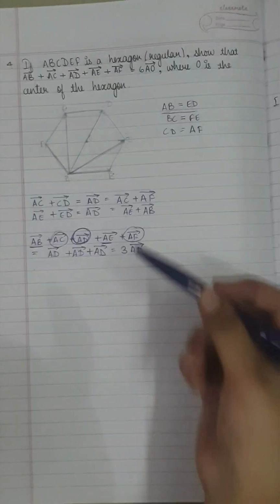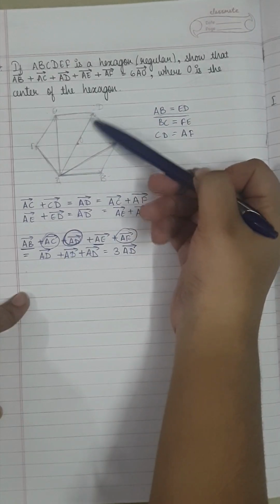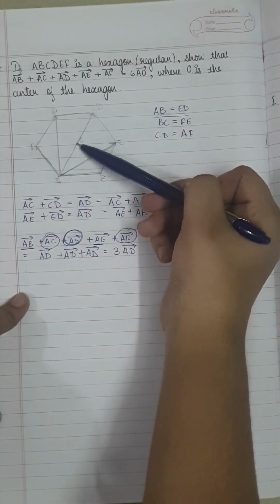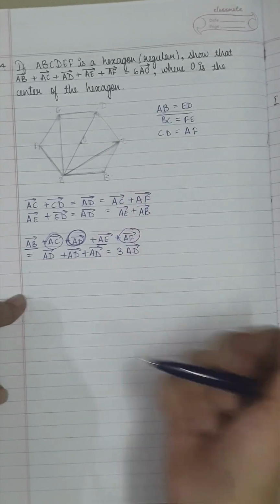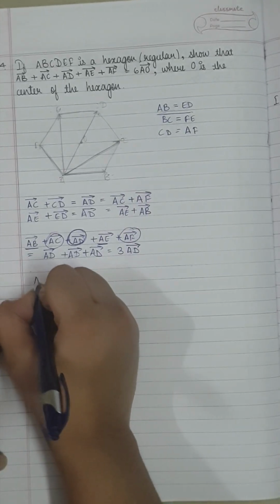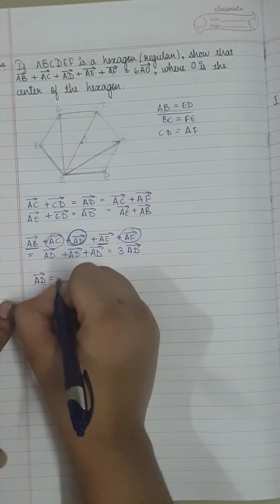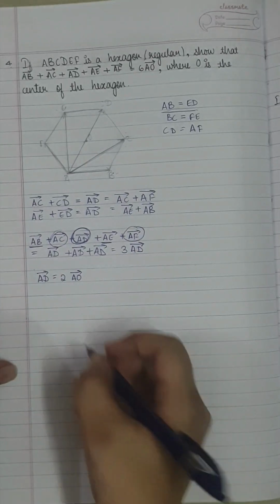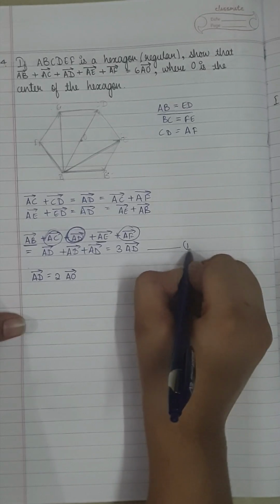Now if you look closely, AD vector is basically the double of AO vector, because O is in the center of the hexagon. That means it bisects AD. We know that AD vector is twice of AO vector. So let this be 1.